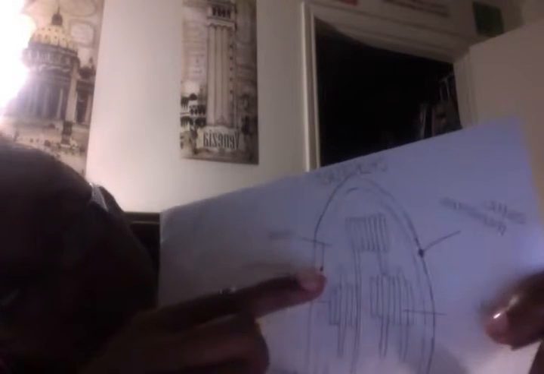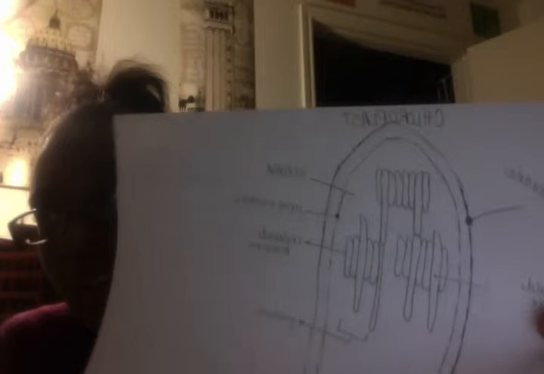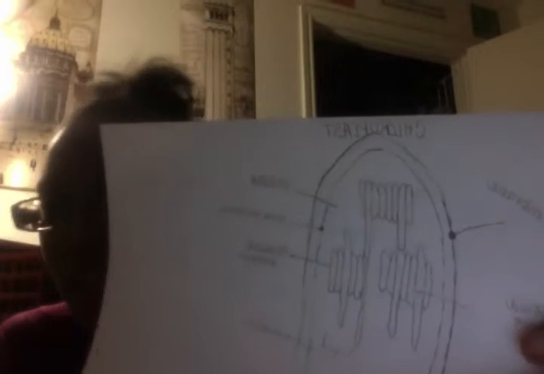You have the inner membrane and also the outer membrane, which is on the side. Each cell will have about 20 to 50 of these chloroplasts in them, and they allow for photosynthesis, reflecting the light and absorbing light of that sort.